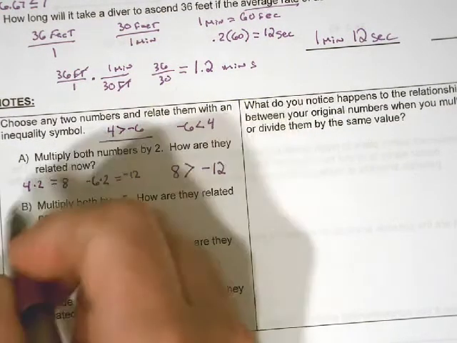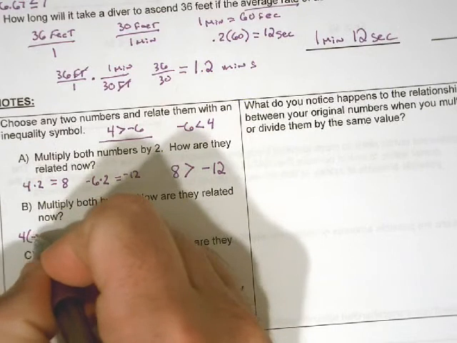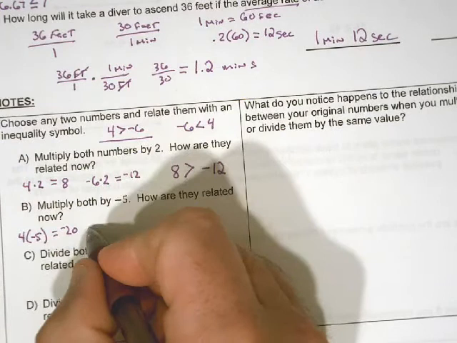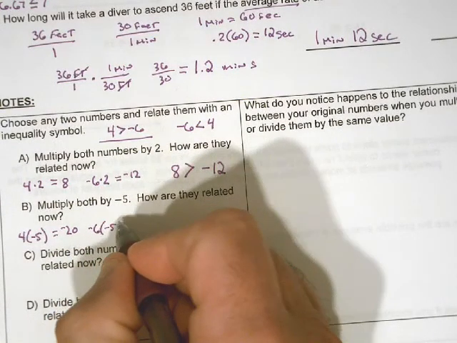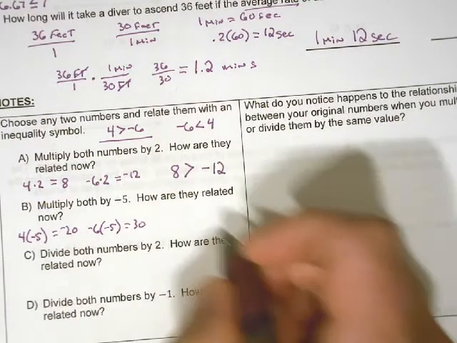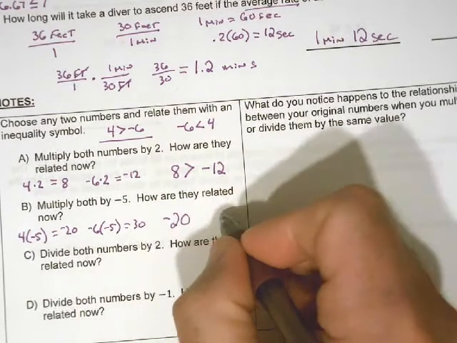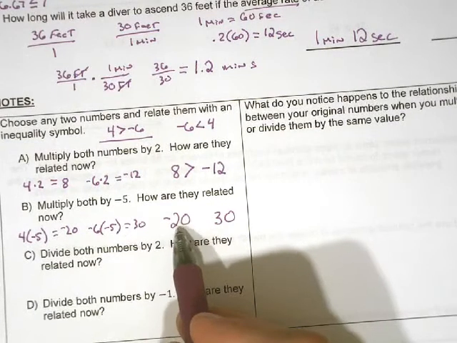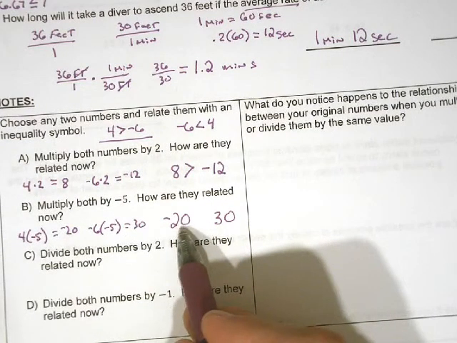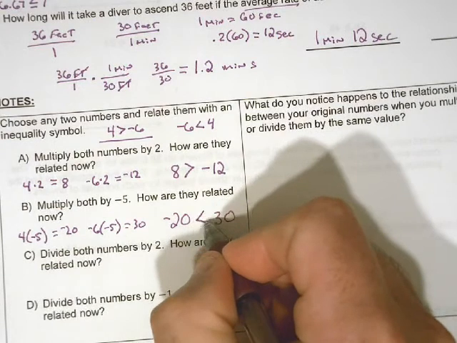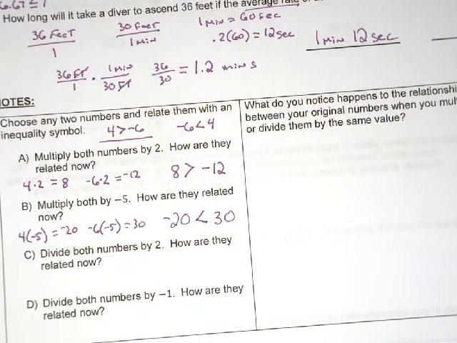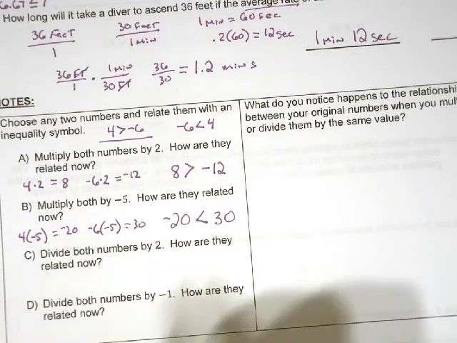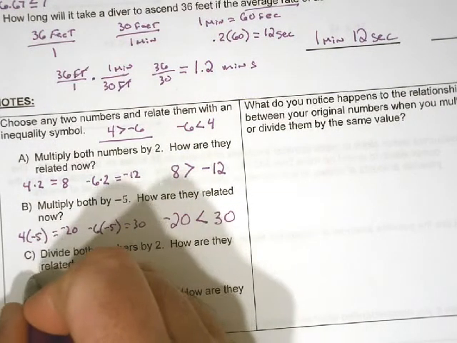Let's continue. Multiply both by minus 5 this time. So again, starting with my first number, 4 times a minus 5 comes out to a minus 20. Then I have a minus 6 times a minus 5, which comes out to an answer of 30. So now we're comparing minus 20 and 30. Well, minus 20 is less than 30. So that's a less than symbol. All right, let's continue and we'll come back.